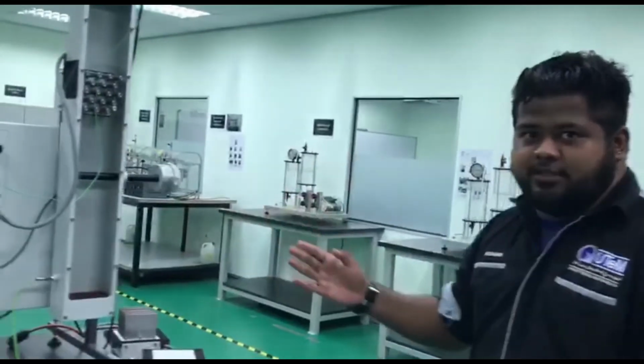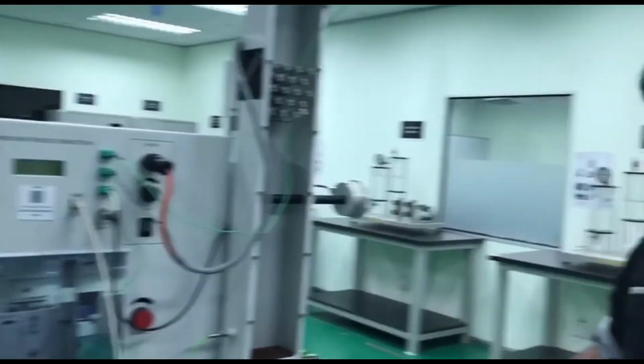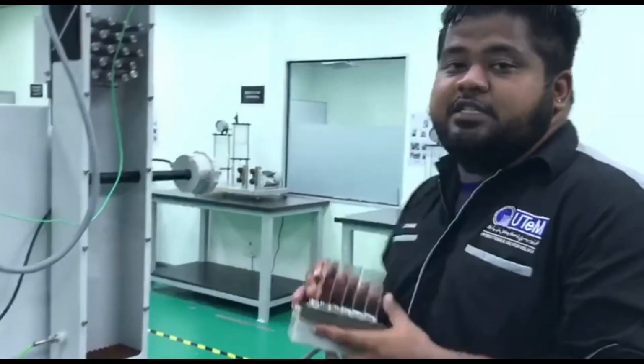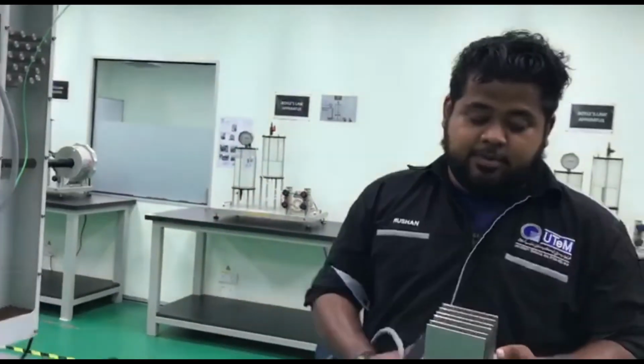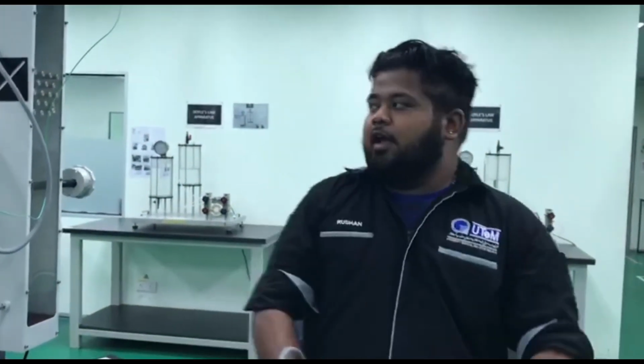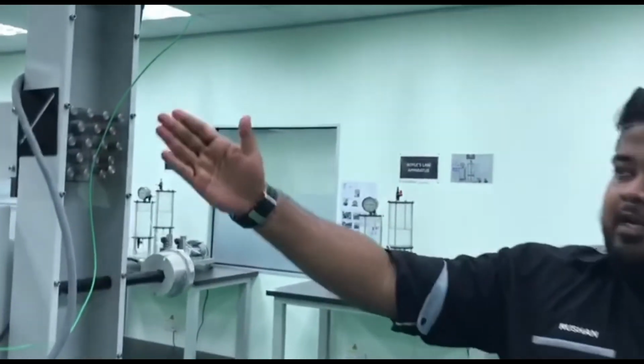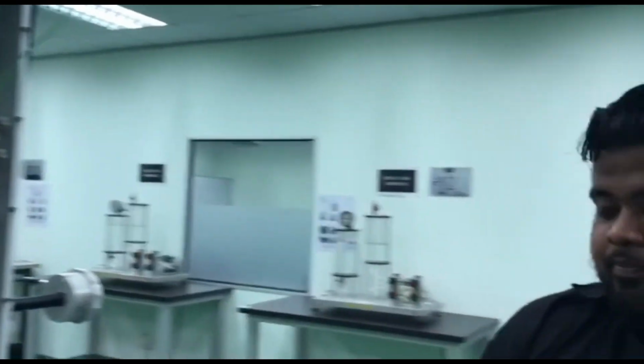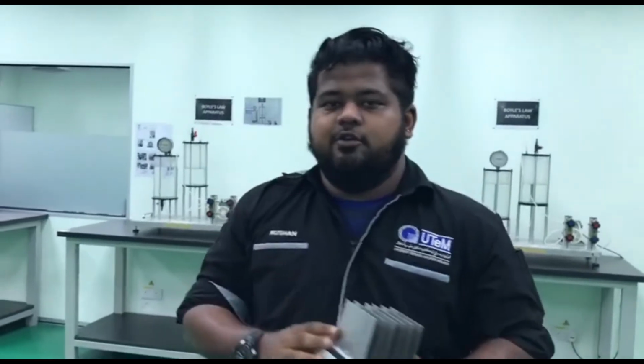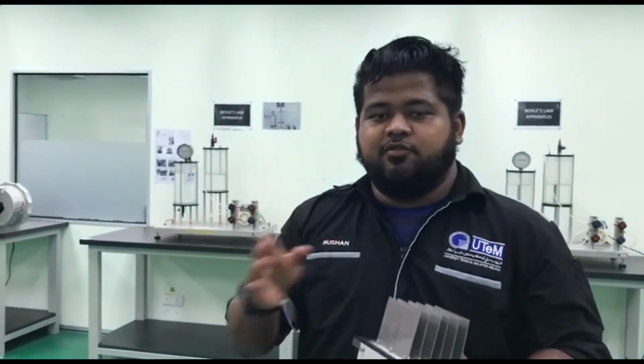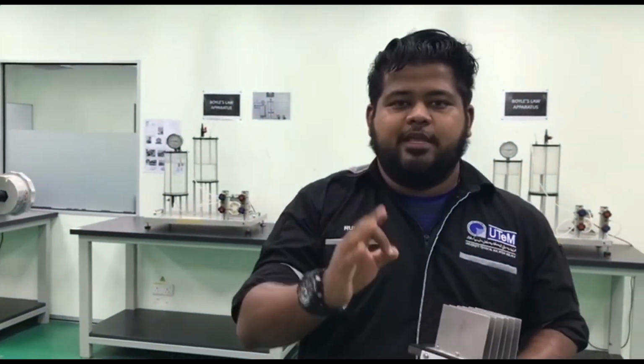Hi, today our group is going to conduct an experiment for heat transfer, which is forced convection. The forced convection experiment is done by using this apparatus. There are a few surfaces which will be used to conduct the experiment. This is a fin, and what we have set up here is the pins.